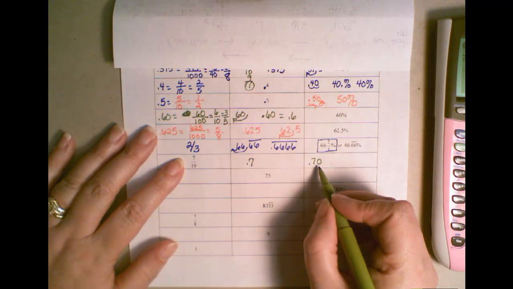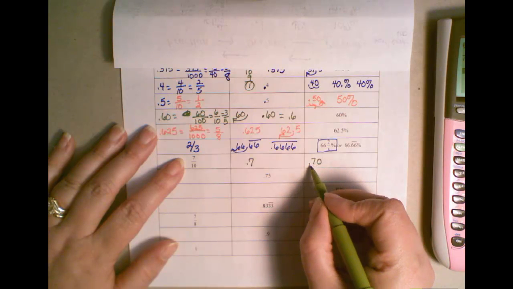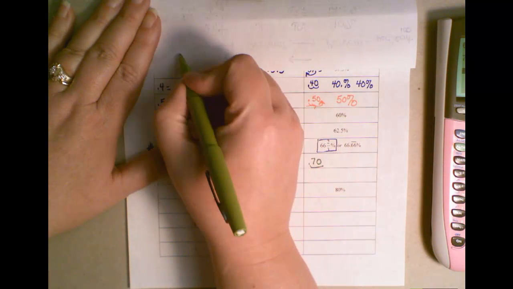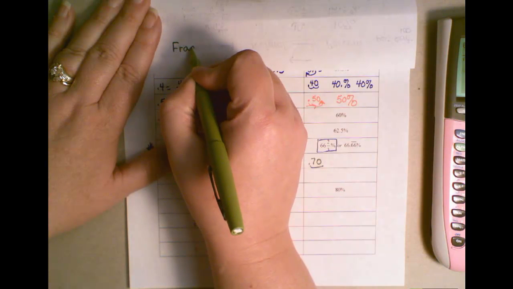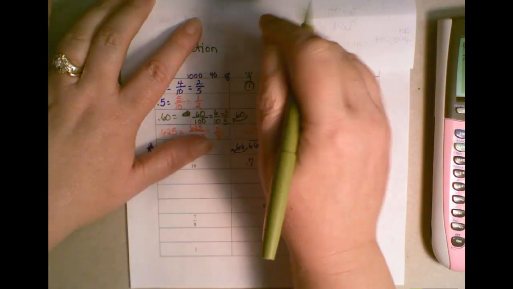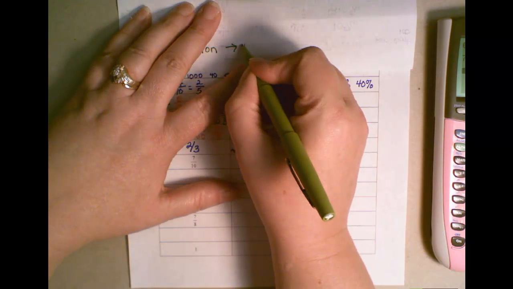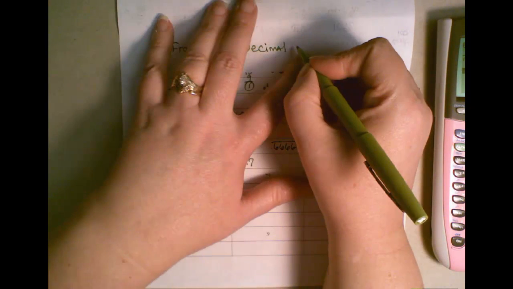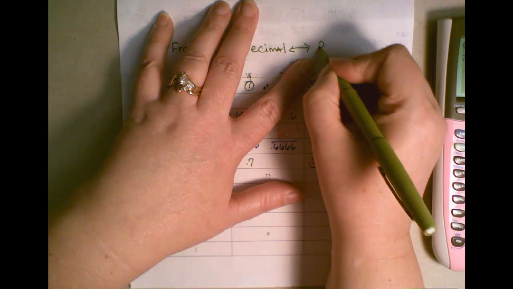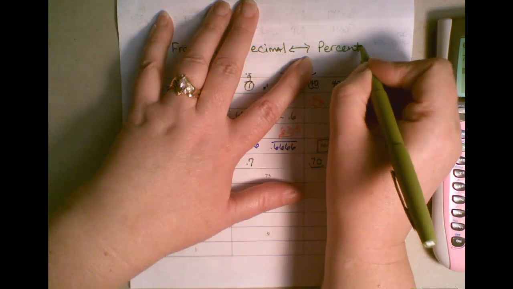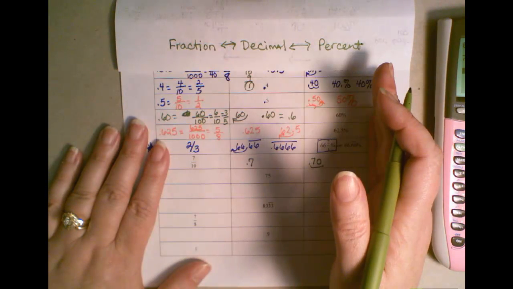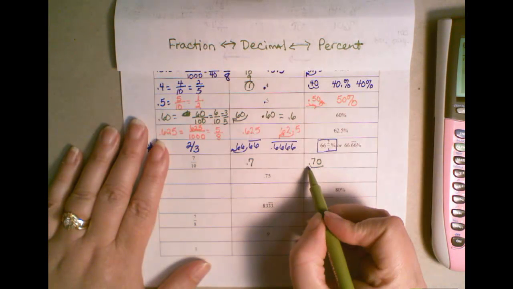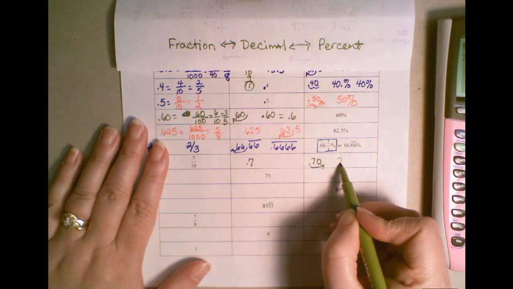Next, we want to change this into a percent, and remember, when we change this into a percent, we need to move our decimal over 2 places. I'm going to write this again because I folded the paper down, but I always try to keep in mind that we're going from a fraction to a decimal to a percent. So if I'm going from a decimal to a percent, the arrow is pointing to the right, left to right. So I move the decimal from the left 2 places to the right, and that gives me 70%.